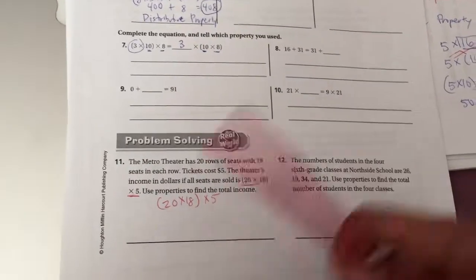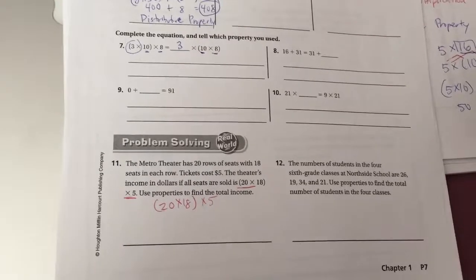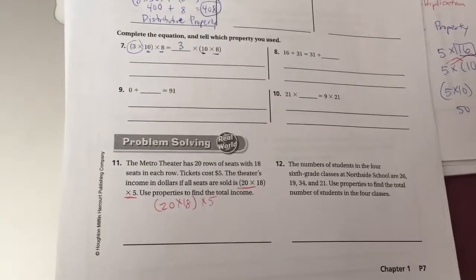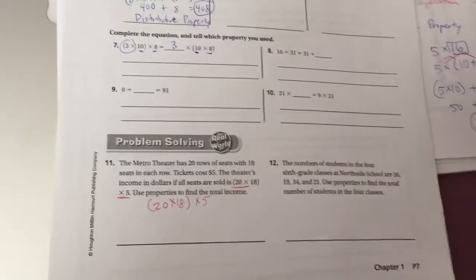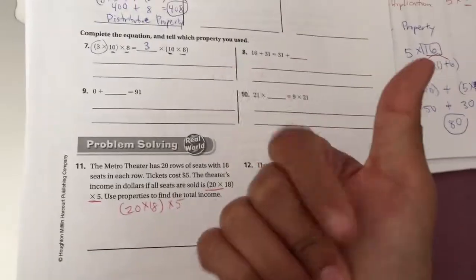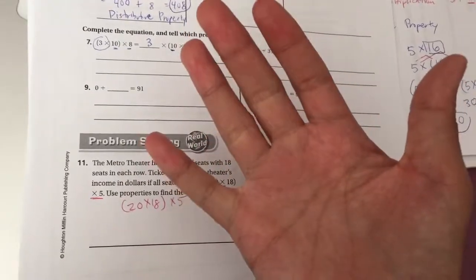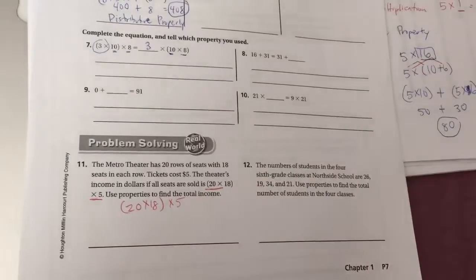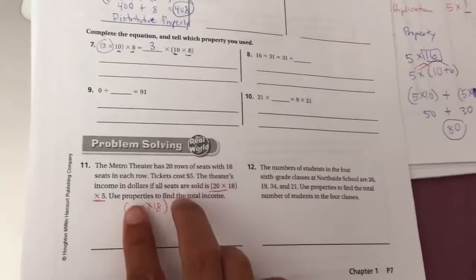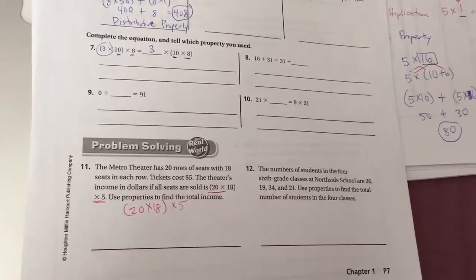Do you know 20 times 5? Is that one of your favorite numbers? And I hope the answer is yes. Because 20 times 5, you should know as 100. 20, 40, 60, 80, 100. 20 times 5 is 100. So do 20 times 5 first and then multiply by the 18.